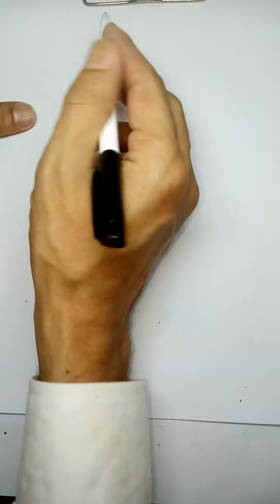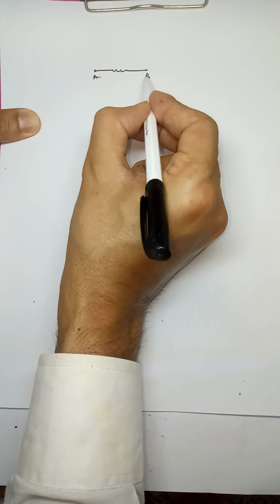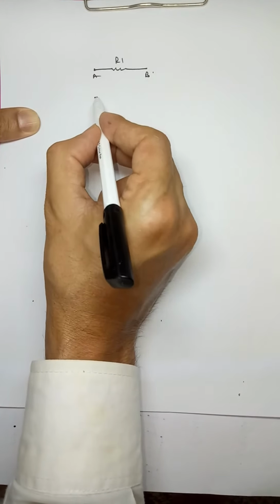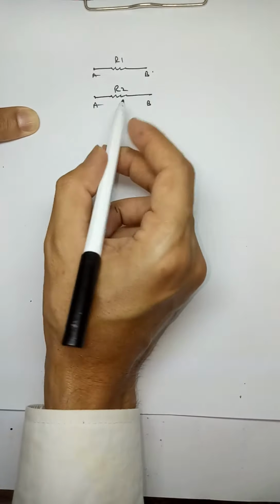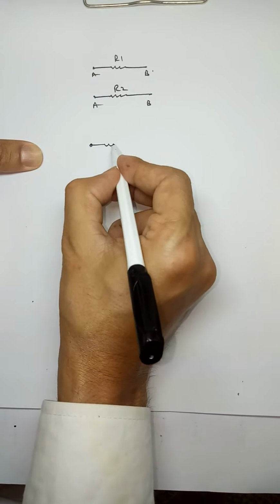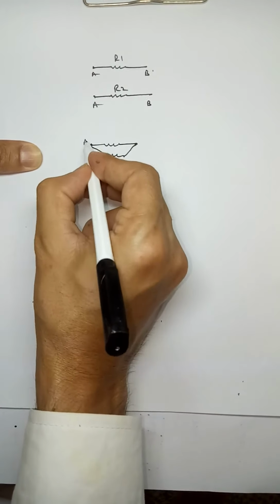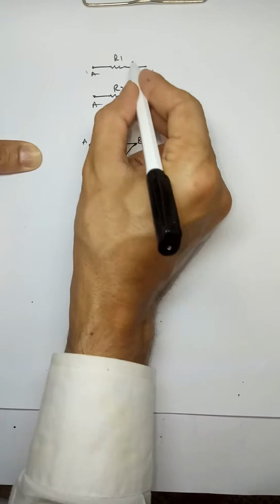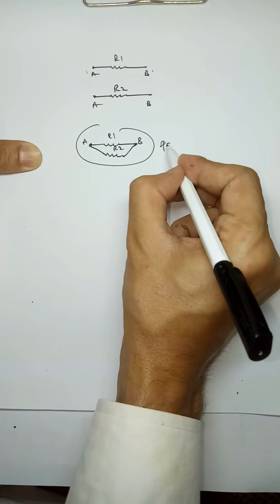So how can we find that two resistors are connected in parallel or in series? For any resistance we have two ends, A and B, for R1. For the other resistance we have two ends A and B, R2. If you connect A with A and B with B, we will consider this combination as a parallel.